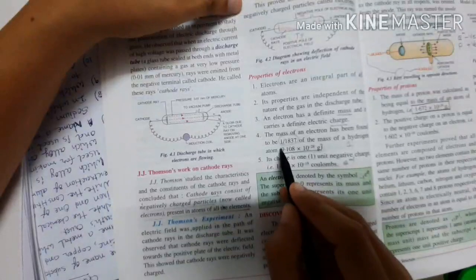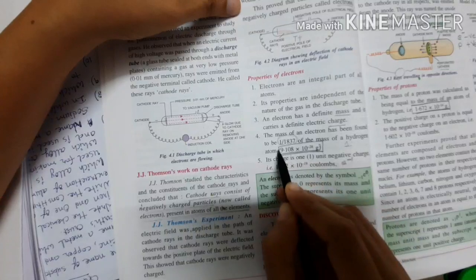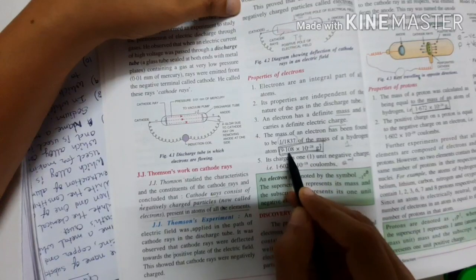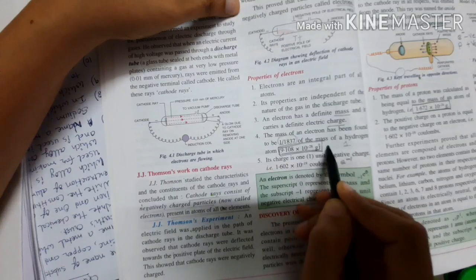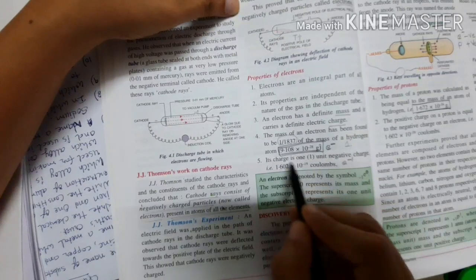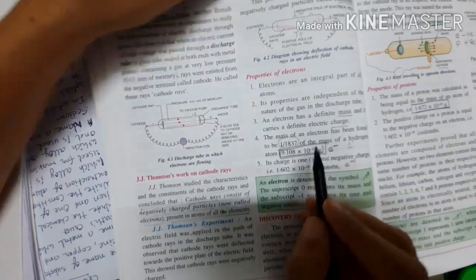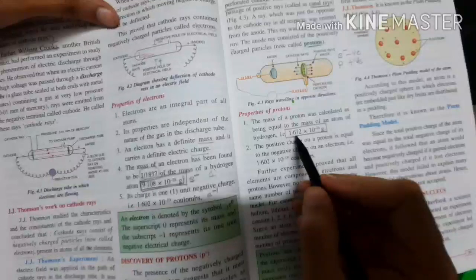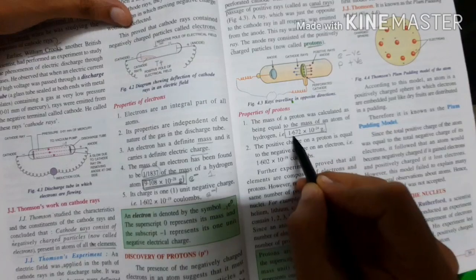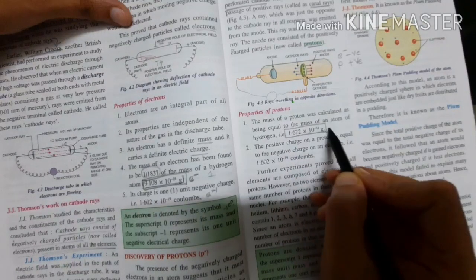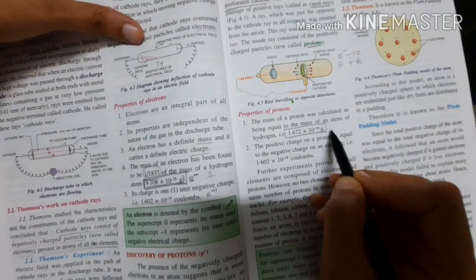This is the mass of the electron, 9.108 into 10 raised to minus 28 gram. That is the mass of the electron, and it is very small, so that's why it is negligible. But the mass of the proton is considered as the mass of a hydrogen atom, which is 1.672 into 10 raised to minus 24. I hope you understand this.